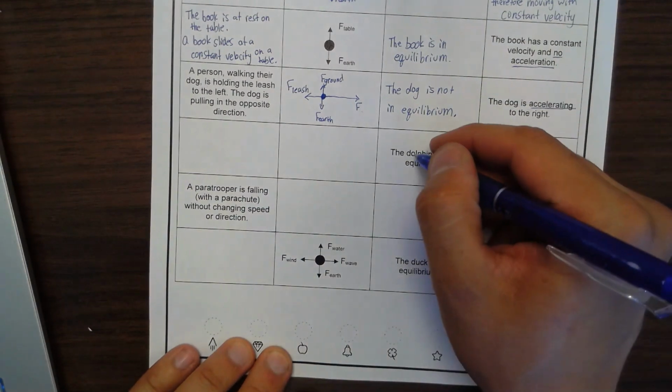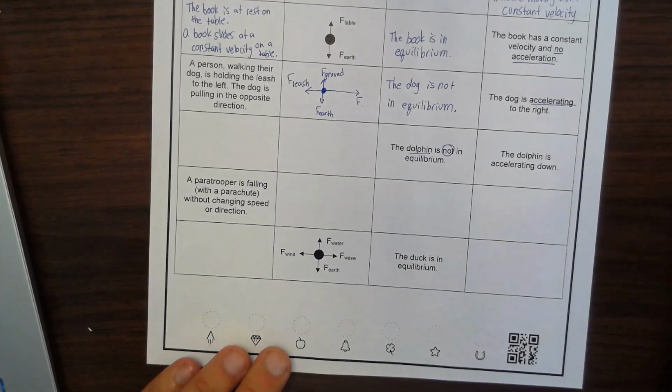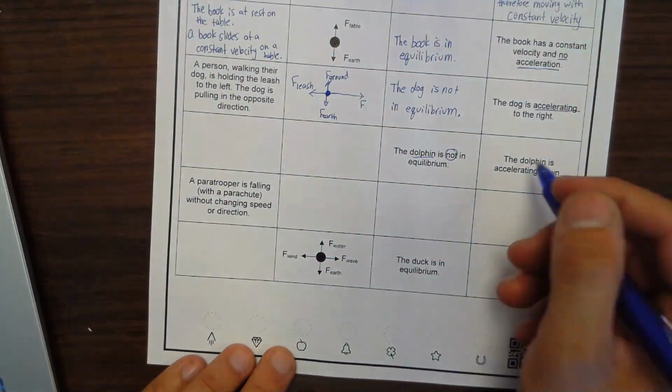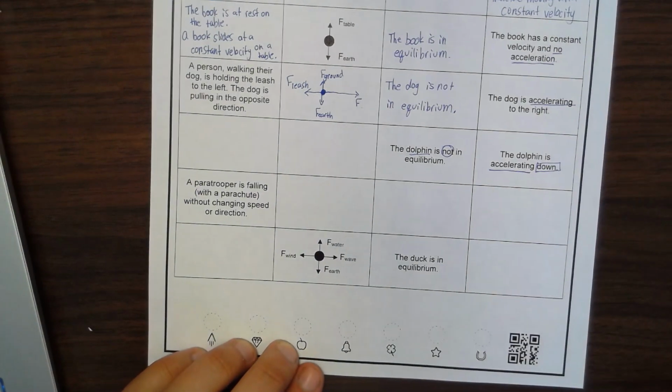Okay. Next, we're talking about a dolphin. The dolphin is not in equilibrium. So hopefully, without even reading this, you're thinking, oh, it's accelerating. And sure enough, it is. And in particular, it is accelerating down.